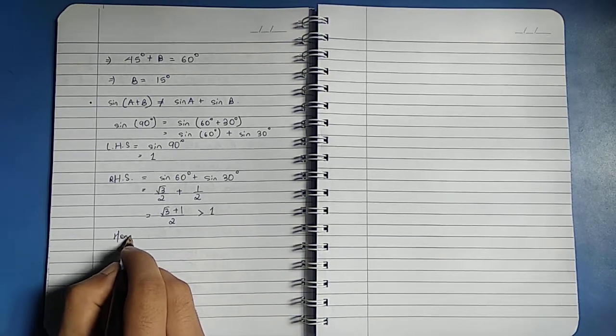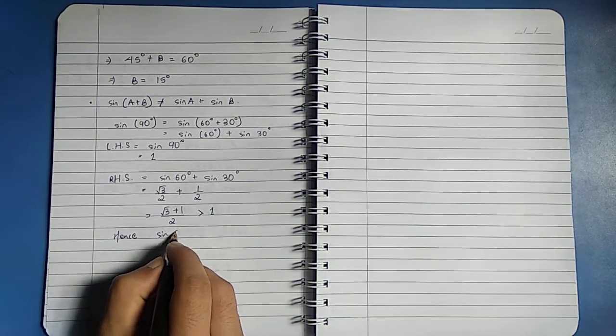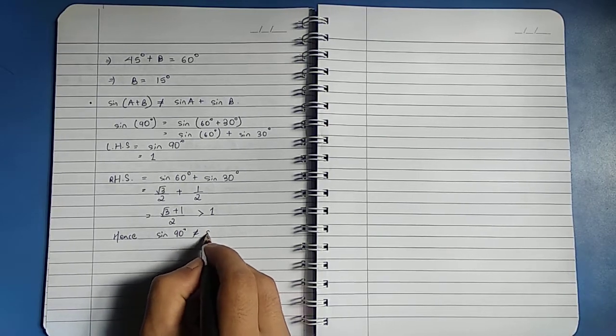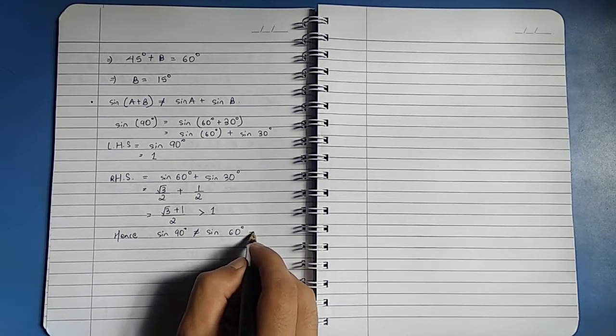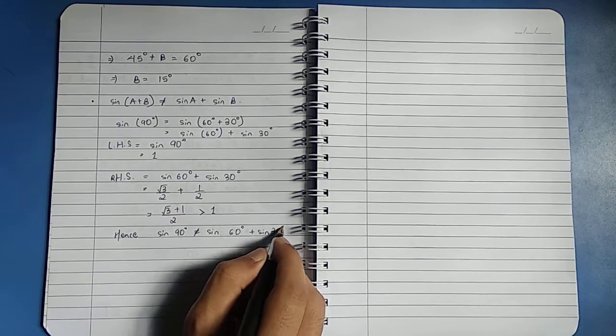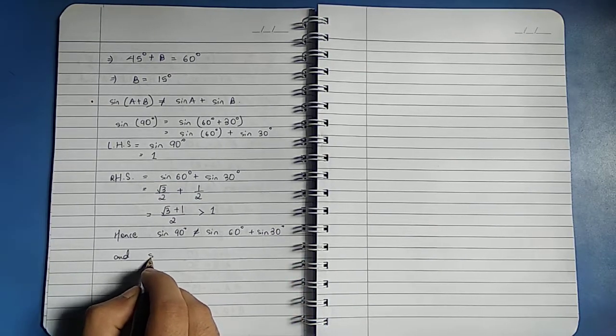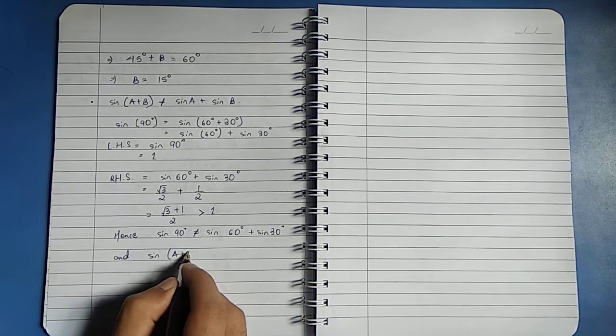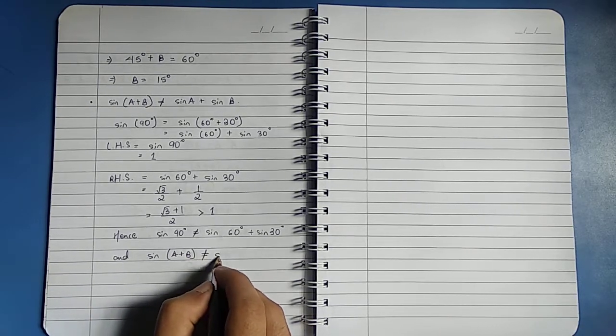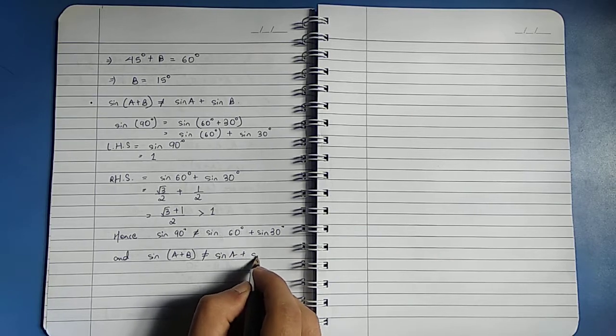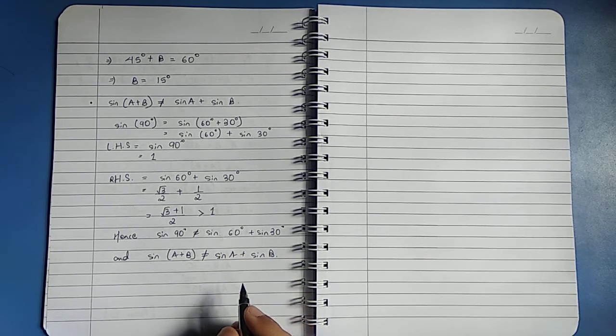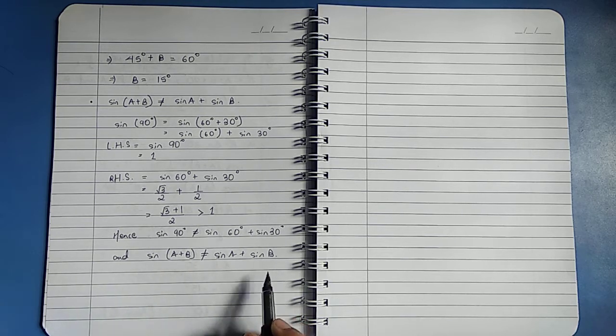Hence sine 90 degree is not equal to sine 60 degree plus sine 30 degree, and further we can say that sine(a plus b) is not equal to sine a plus sine b. Here is a simple proof of why sine(a plus b) is not equal to sine a plus sine b. This is valid for cos as well as tan and other trigonometric ratios. This does not hold for any trigonometric ratio.